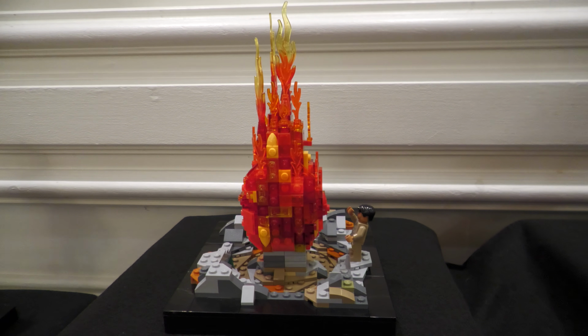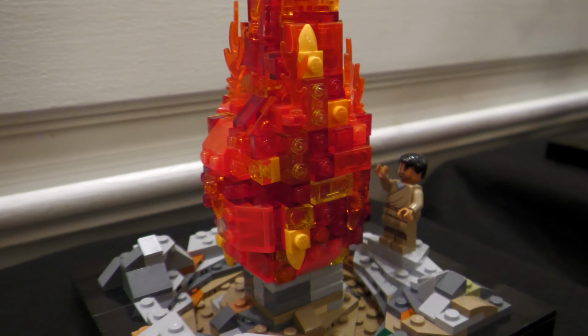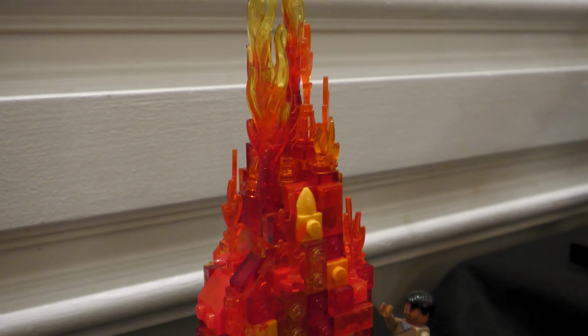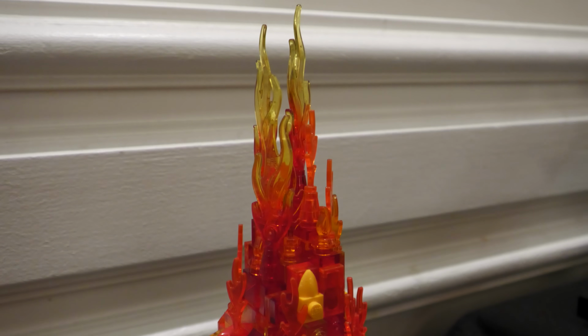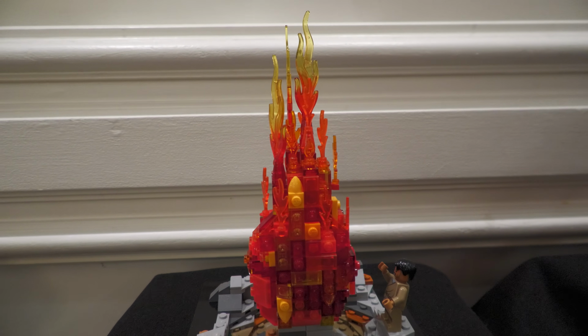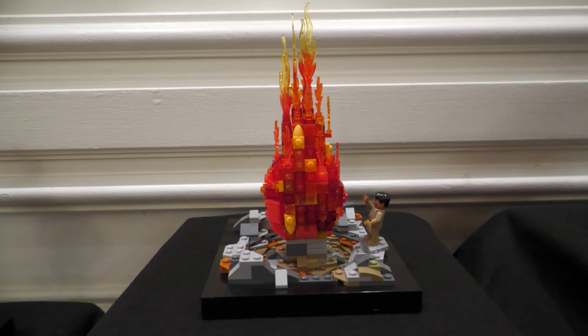What were some of your favorite fire type elements and red elements you included there? Well, definitely several flame elements, but then I tried to get a variety of colors, so I've got a lot of transparent red, transparent orange, and I tried to make sure I got some transparent neon orange as well, even though it's no longer made, but that was one of my favorite colors, so I had to have some of that too. Great work, thank you.